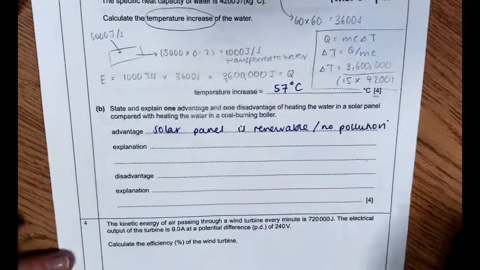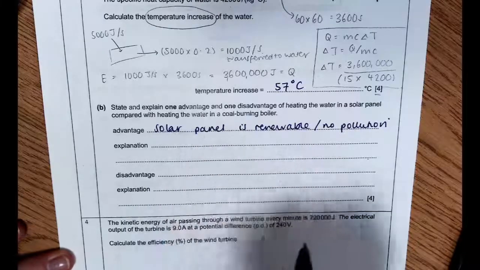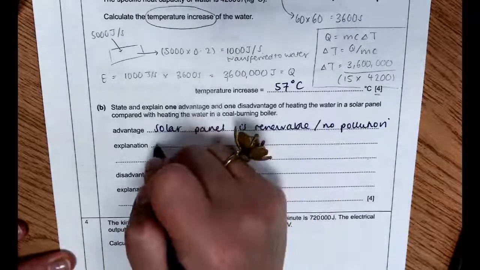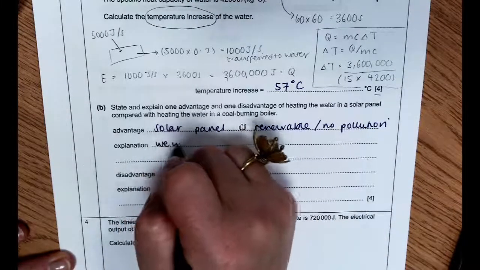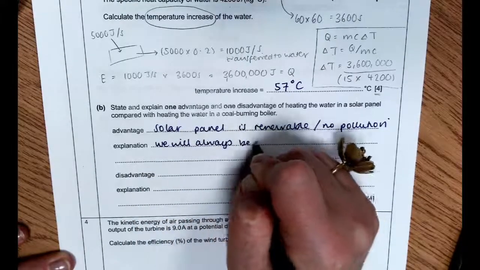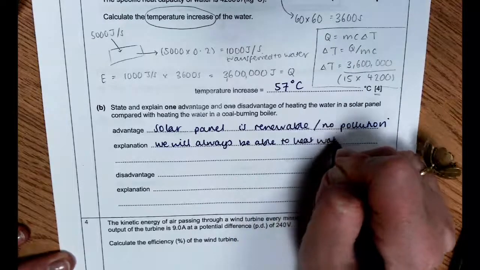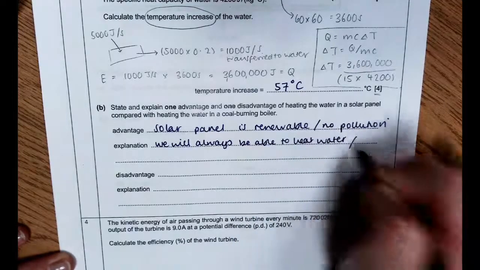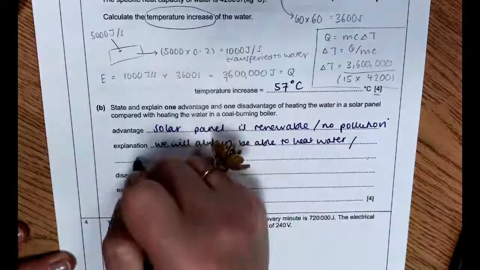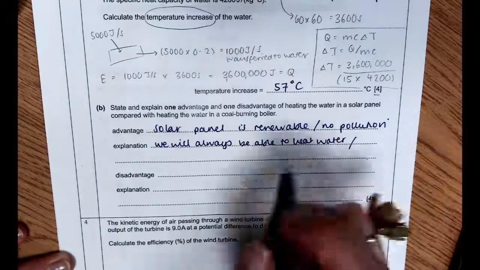So the explanation of why renewable is an advantage is that we will always be able to heat the water, or that we don't add to global warming. We're not contributing to global warming.